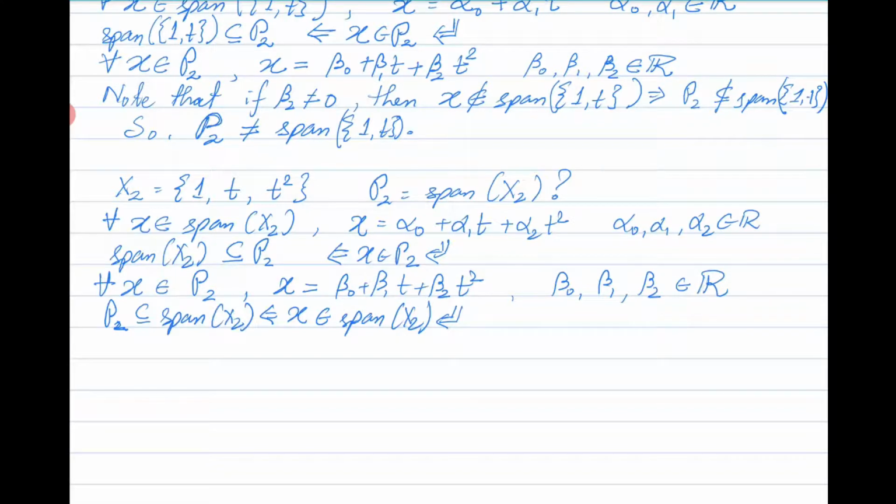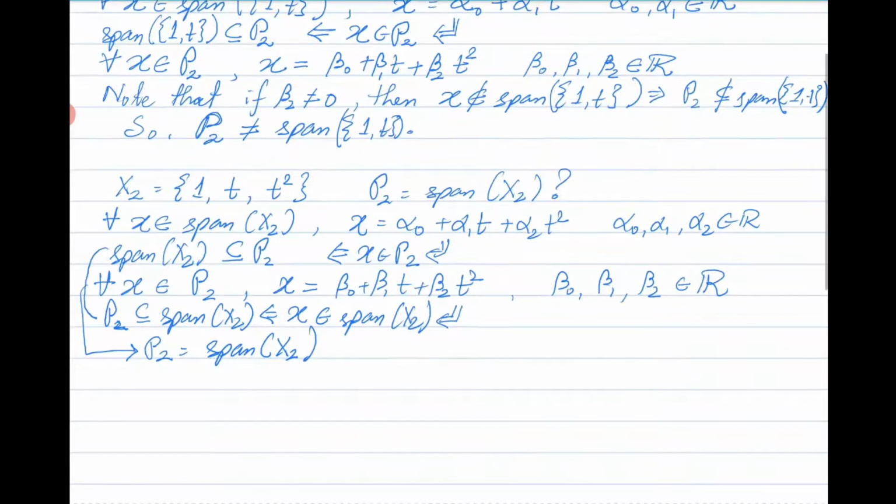We have already established that the span of x2 is also a subset of P2. So both of these together imply that P2 is equal to the span of x2. So the set x2 spans the vector space P2.